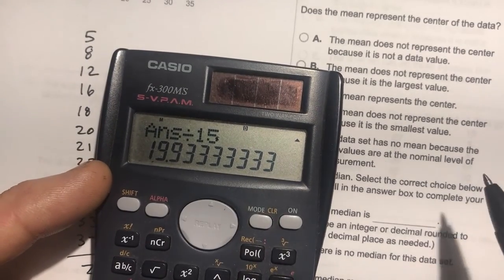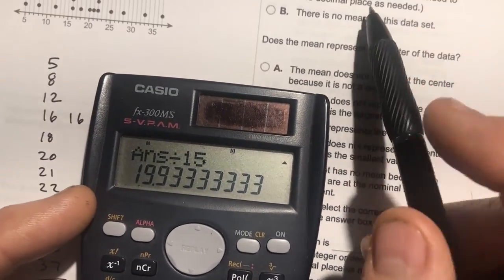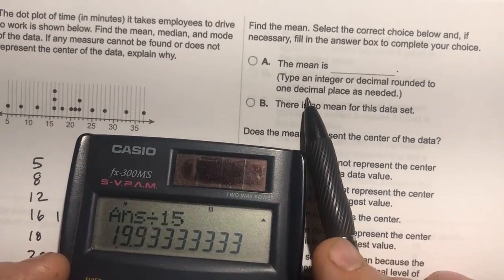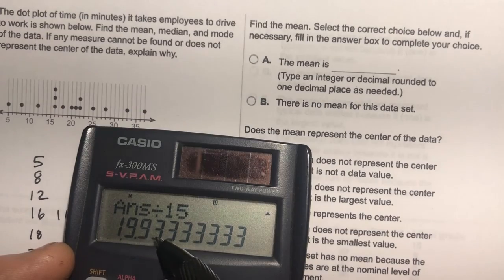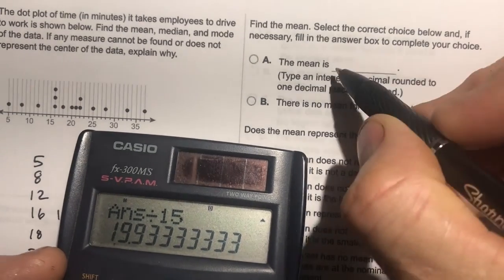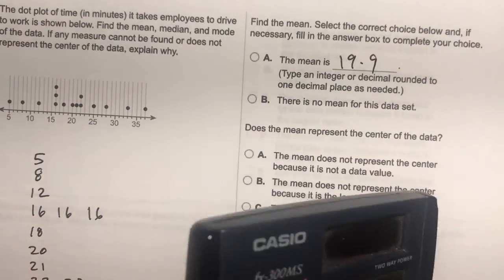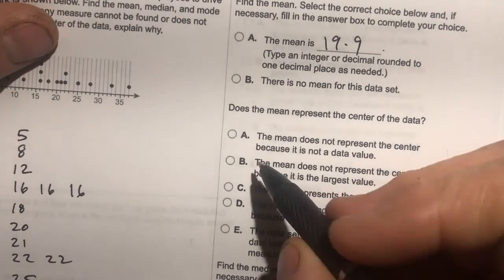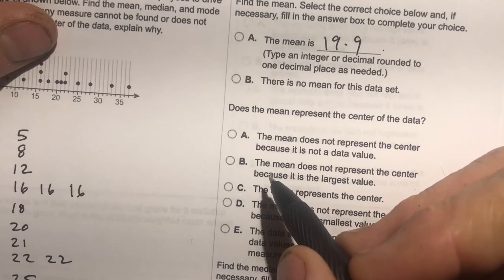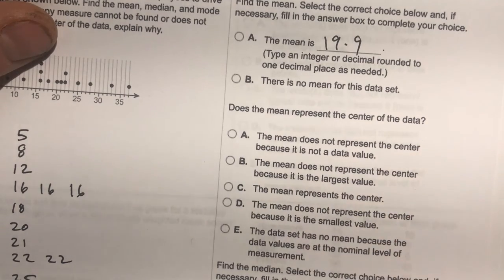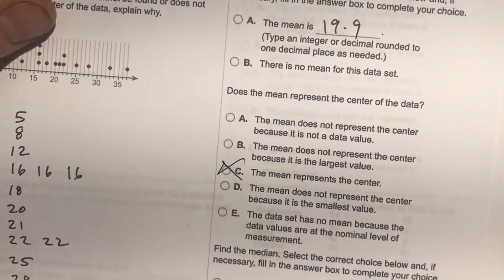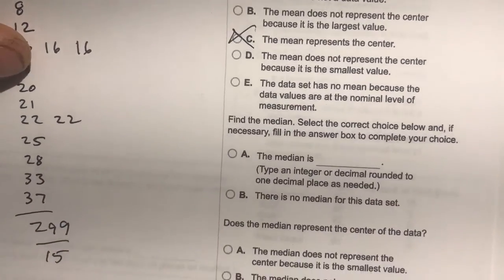19.933, and it says type an integer or a decimal rounded to one place, so 19.9. The 3 does not make the 9 go up, so 19.9. There's my mean. Okay, does it represent the center of the data? Yes, it does. Right here, C.